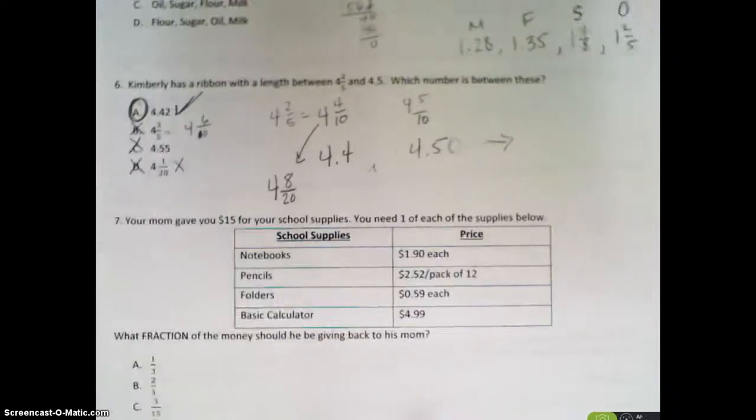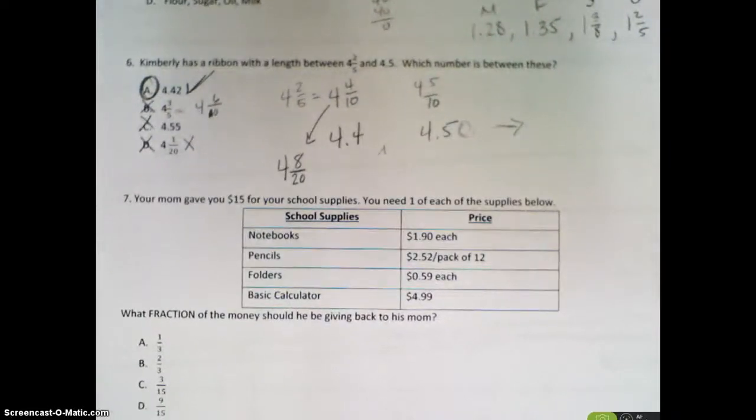Number 7, your mom gave you $15 for your school supplies. You need one of each of the supplies below. What fraction of the money should you be giving back to your mom?